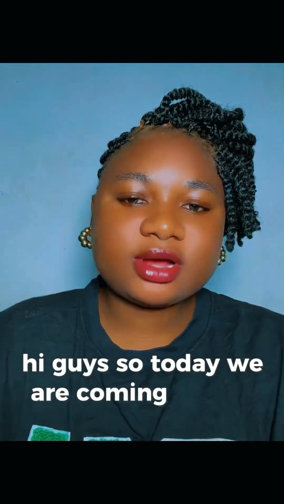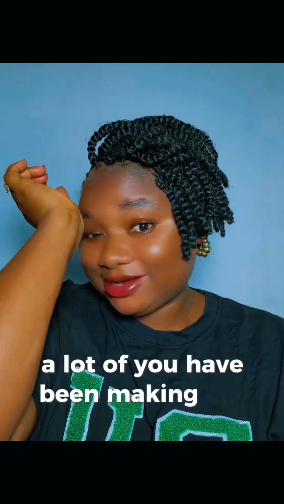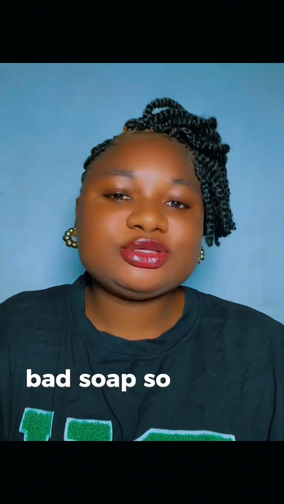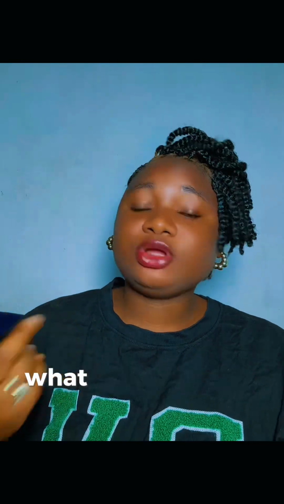Hi guys, today we are going to talk about something I've been getting a lot of comments on. I have noticed a lot of you have been making the wrong soap, bad soap. So I've stated some points here that I'll read out on how to prevent your soap from separating, and even if it gets separated, what you can do to resolve it.